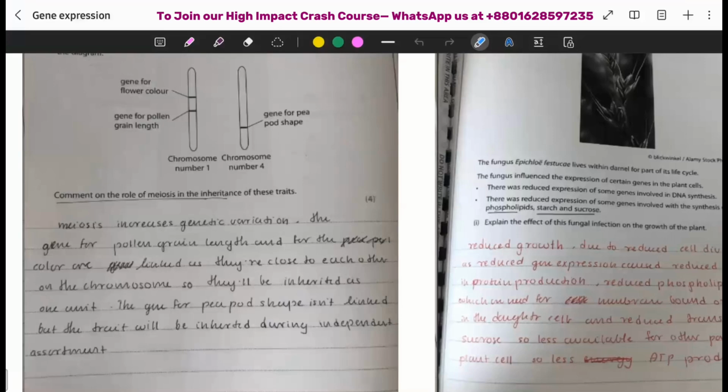Meiosis, we know, will increase the genetic variation, of course. The genes for the pollen grain length and the flower color, which are here, are linked as they're close to each other. We can see they're very, very close to each other, right? So that's why they're linked, and they'll be inherited as one unit. The closer they are, the more chance they have of being inherited together. The gene for pea pod is further away and not linked, so it will be inherited during independent assortment.